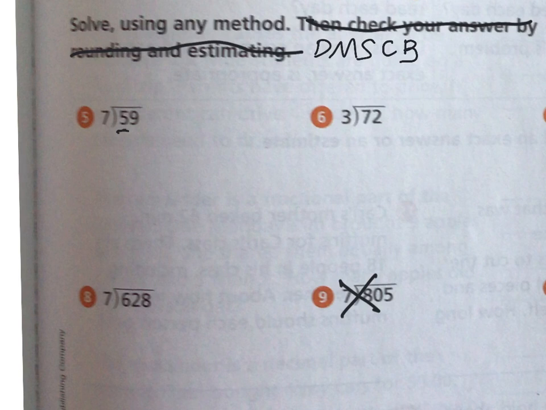So I need to do the whole number. How many 7s can fit into 59? Here I go with my 7s. 7. Look at your timetable if you need to. 14, 21. I have a long ways to go, don't I? 28. 7 times 5 is 35.